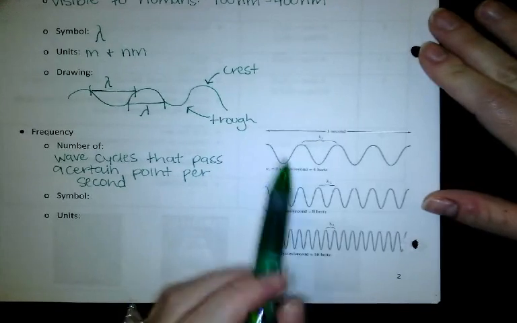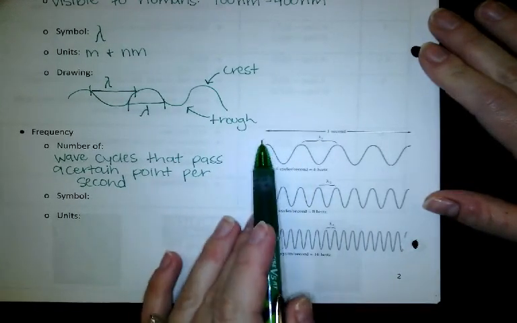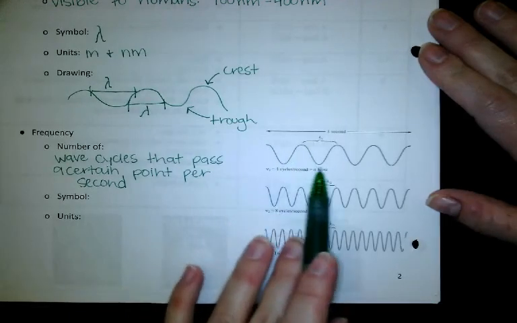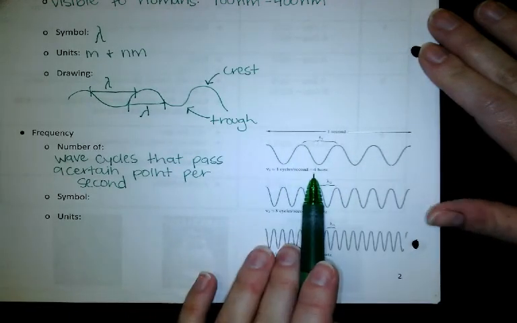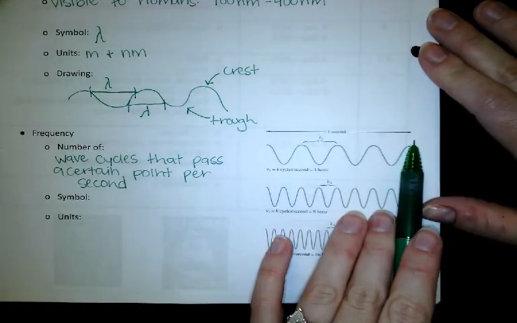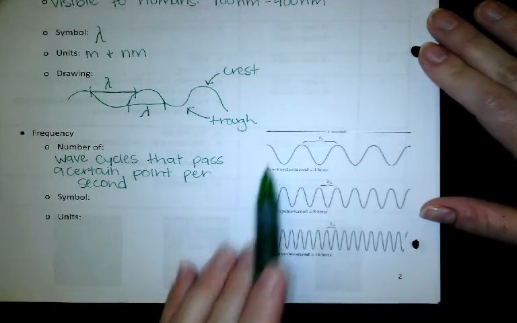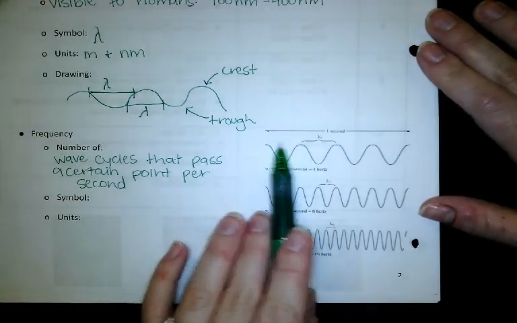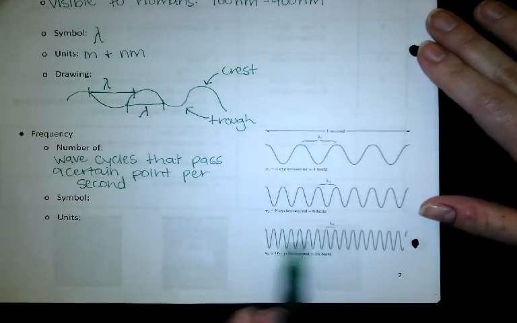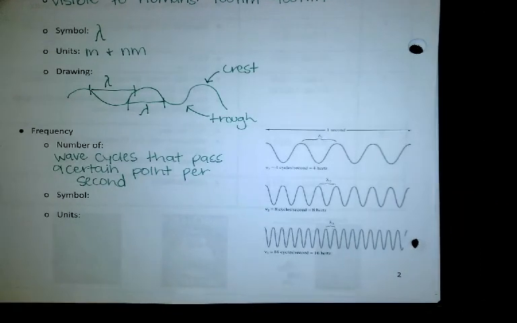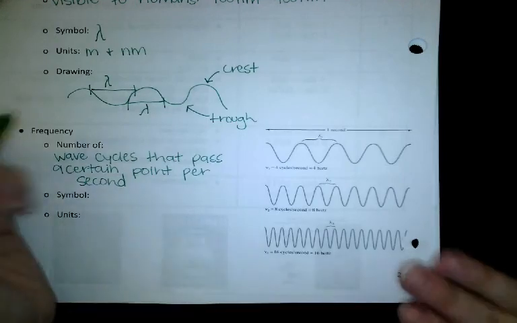So here we have 3 examples. This is all within 1 second. So here we see that only about 4 cycles per second pass this length, okay, or past a certain point. Now here we have 16 cycles per second. So what's happening, if you'll notice, is that as wavelength is decreasing, our frequency, how many cycles can pass per second, is increasing. And so one thing we're going to emphasize is that as wavelength decreases, frequency increases.